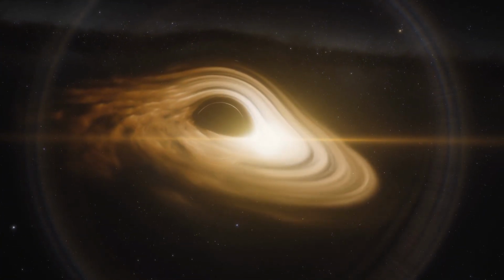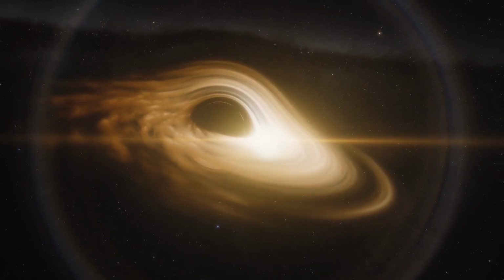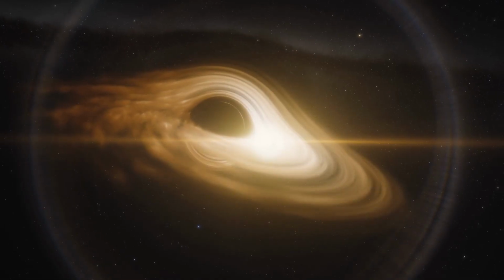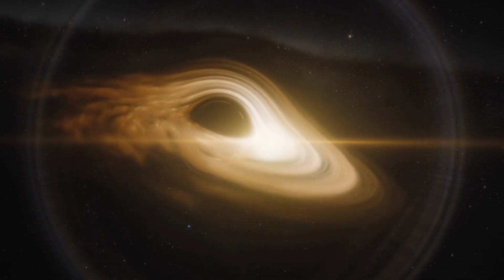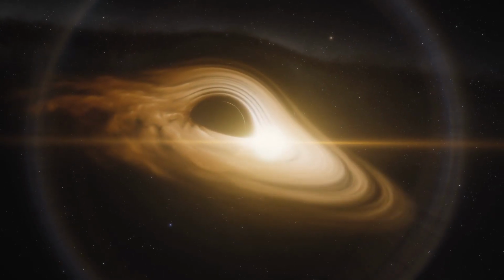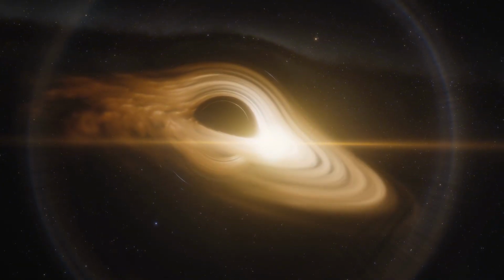For a solar mass black hole, tidal forces at the horizon are lethal, about 100 million times Earth's surface gravity per meter. But for a billion solar mass black hole, tidal forces at the horizon are only a few times Earth's gravity per meter, survivable at least briefly.